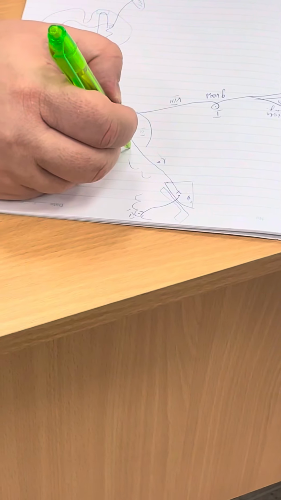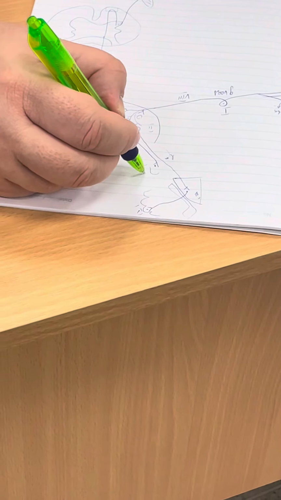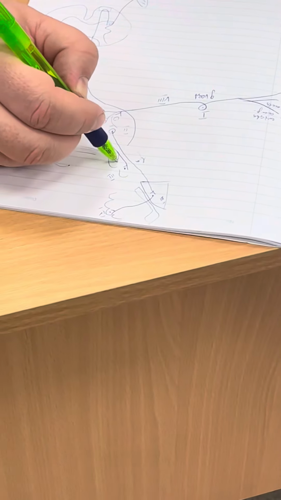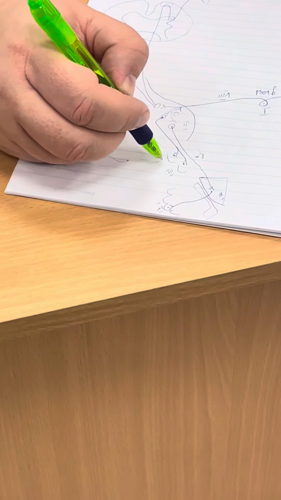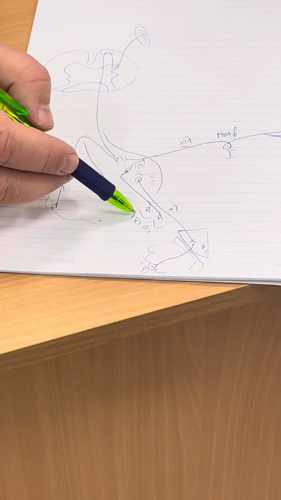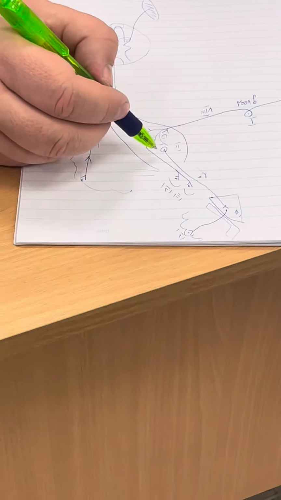What else? We have communication between vestibular nuclei and nuclei of some cranial nerves. In the midbrain, that is the nucleus of the third cranial nerve, nucleus nervi oculomotorii. The same in the midbrain, we have communication with the nucleus of the fourth cranial nerve, trochlear nerve, nucleus nervi trochlearis.